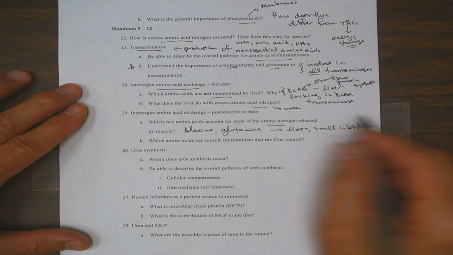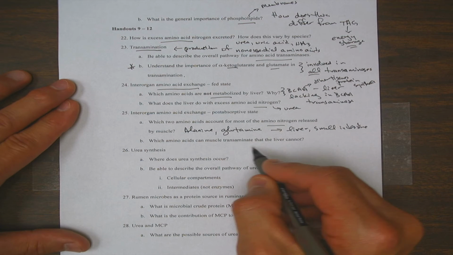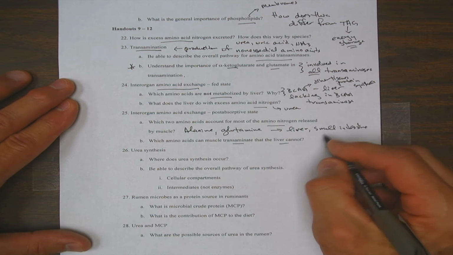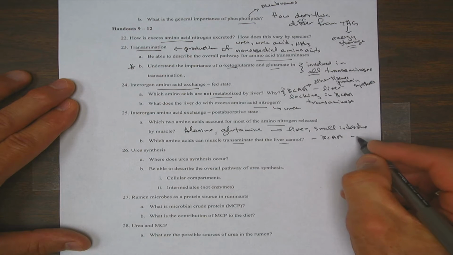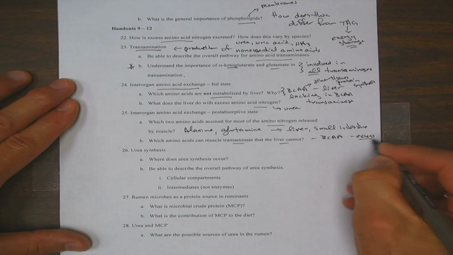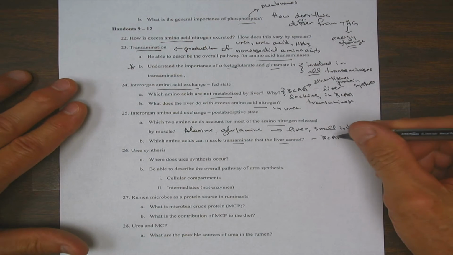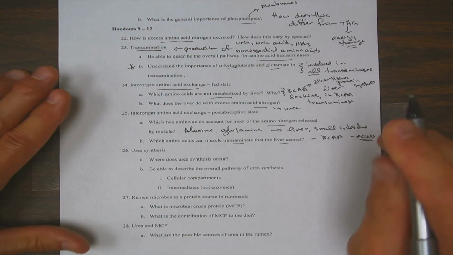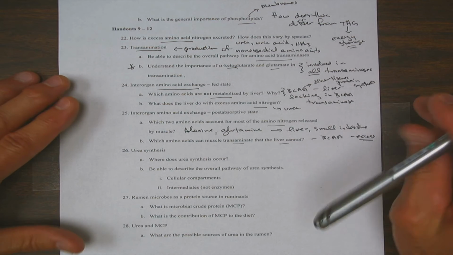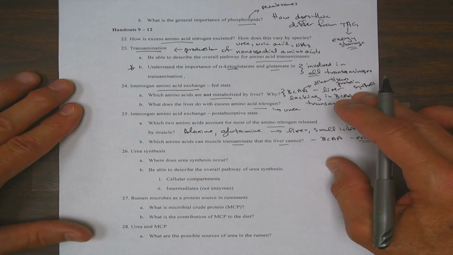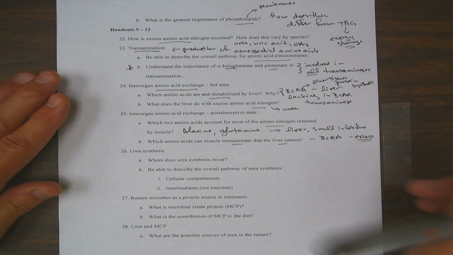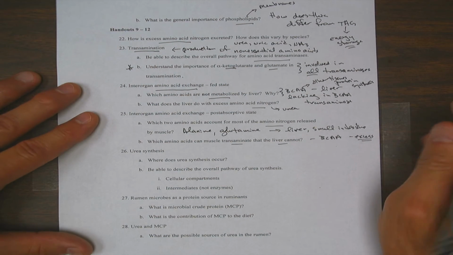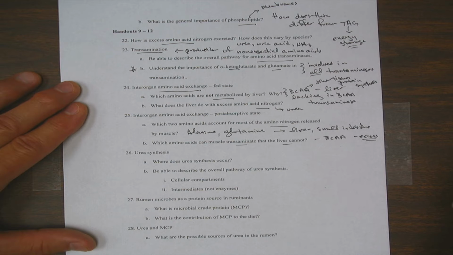And so which amino acids can muscle transaminate that the liver cannot? Well, the branched chain amino acids. But only the excess. The muscle will not transaminate the branched chain amino acids to their alpha keto acids if they need those amino acids for protein synthesis.